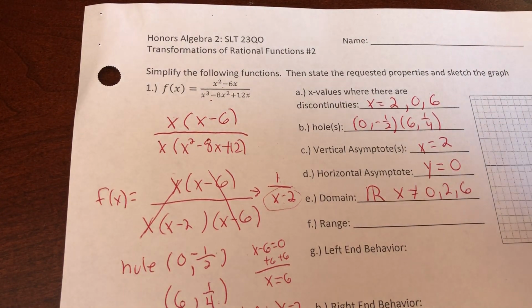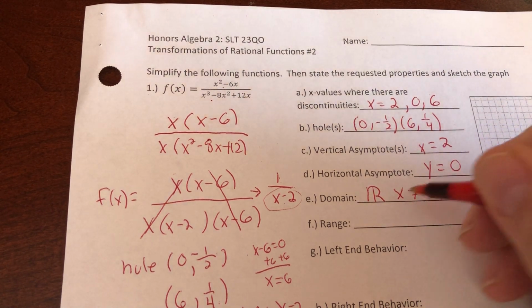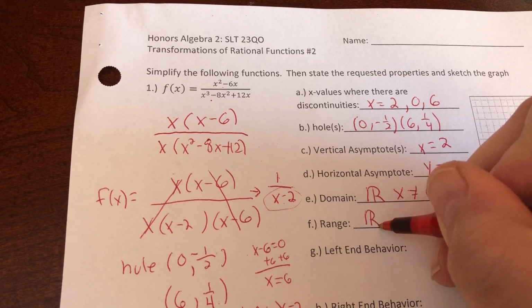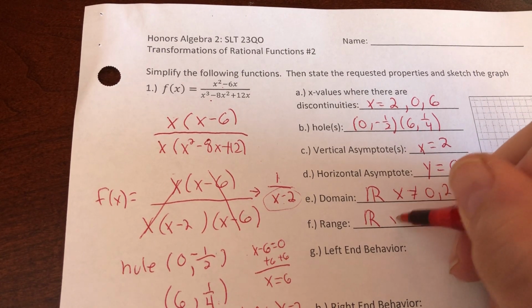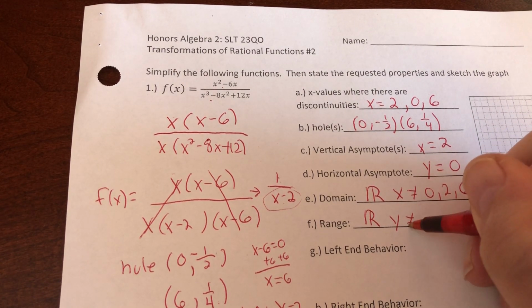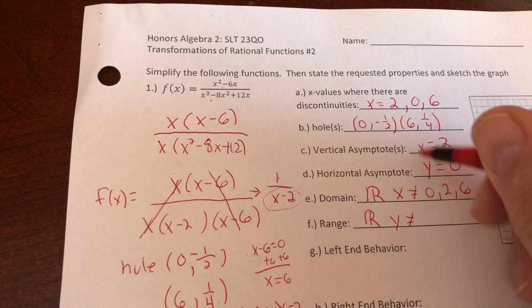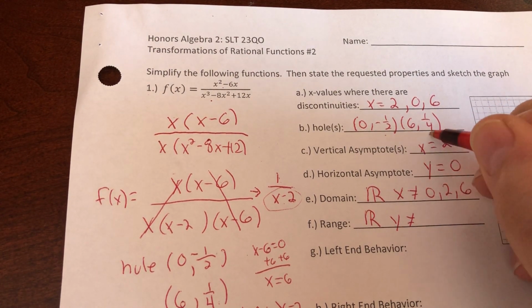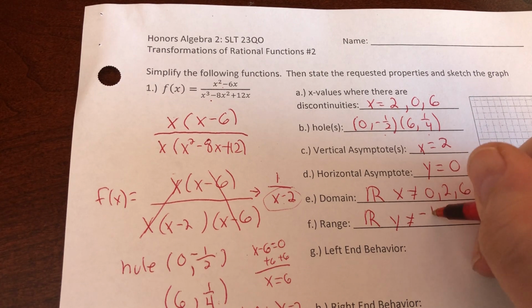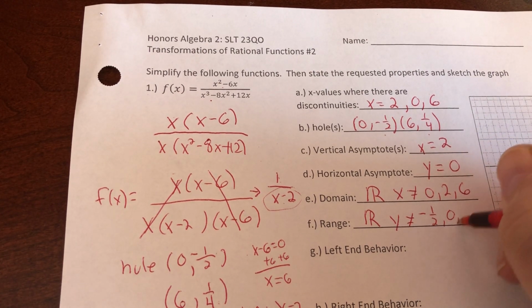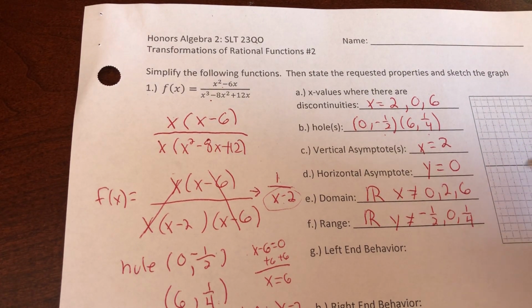This is a function that is 1 over x, so you know it's going to be in quadrants 1 and 3. So the range is going to be all real numbers except for our restrictions. Y cannot be equal to the horizontal asymptote at 0, and it can't be equal to the y values of the holes. So in order it would be negative 1/2, 0, and 1/4 that it cannot be equal to.